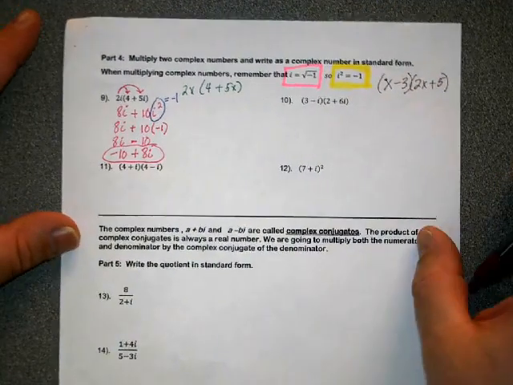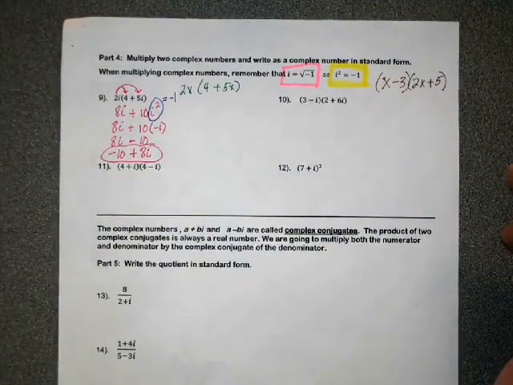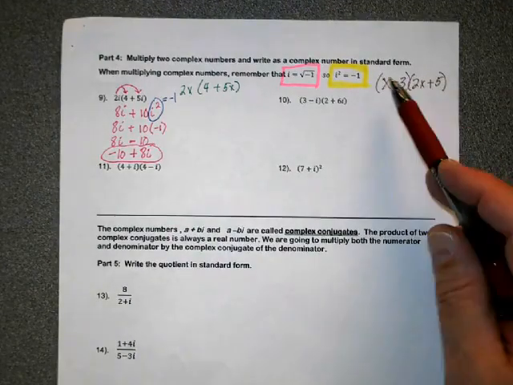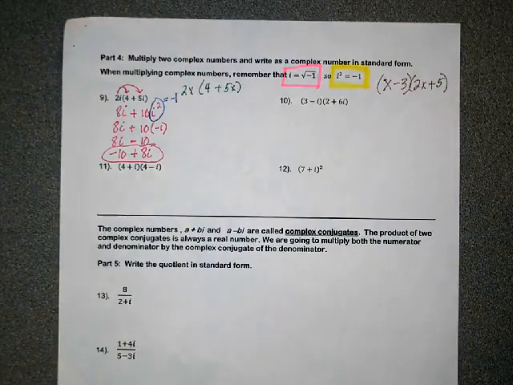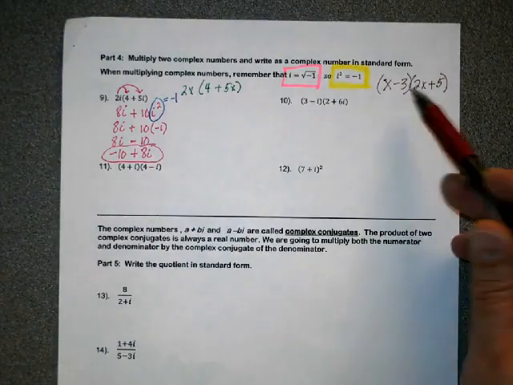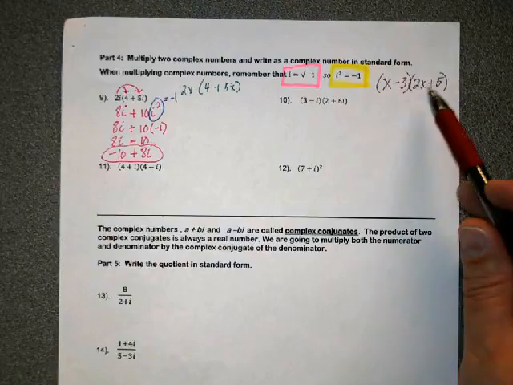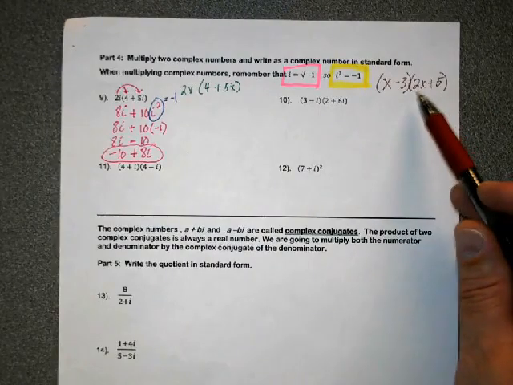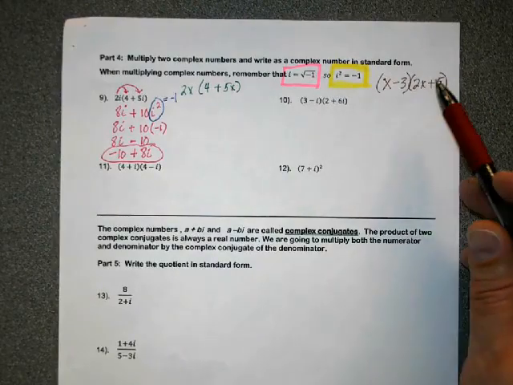Multiply. You're thinking of distribute. We're going to distribute, but when we have a binomial times a binomial, there's a special thing we call to multiply these. It is distribution, but it's a special method.